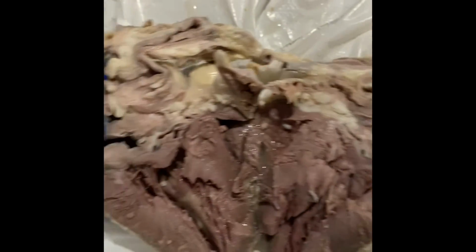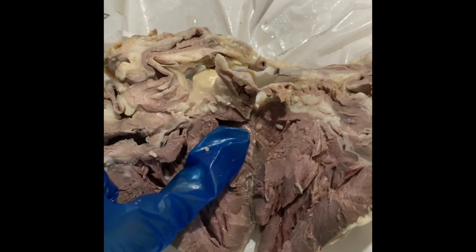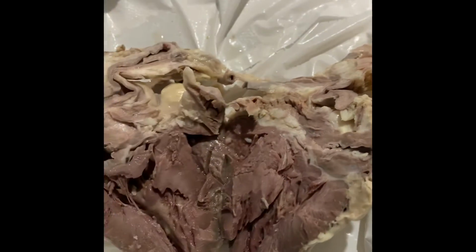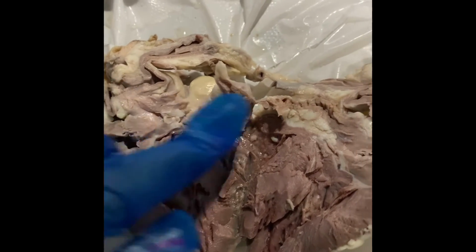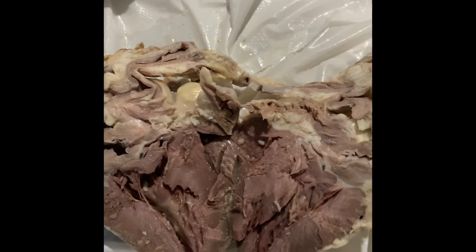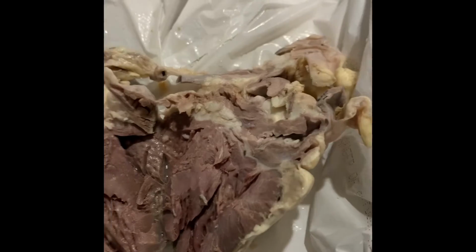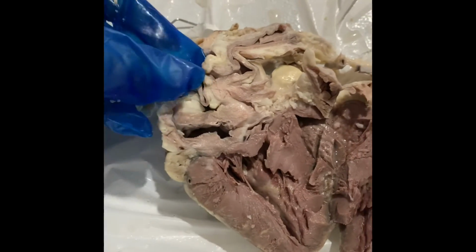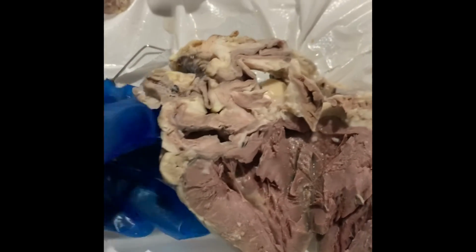Then we have the pulmonary trunk, and we can see it if we open this. It should be leading up from the right ventricle. Then we have the pulmonary veins, which lead into the left and the right atrium. Then we have the superior and inferior vena cava, one on top and one on the bottom, both leading into the atrium.